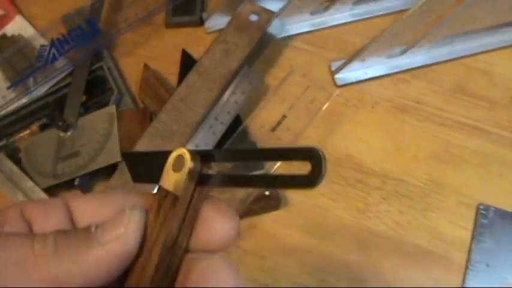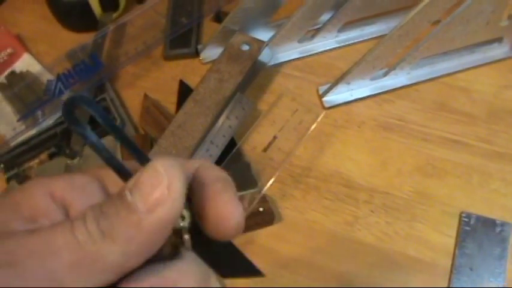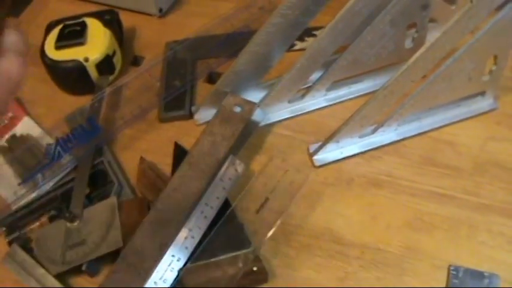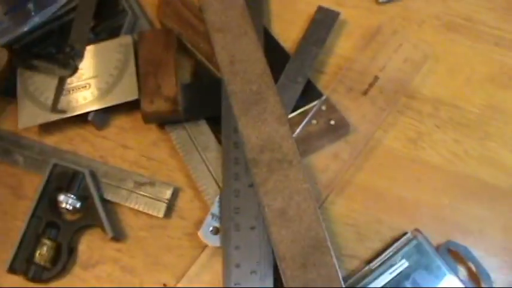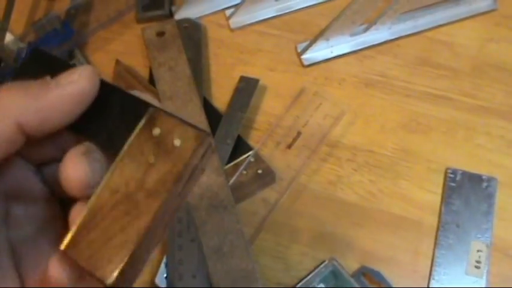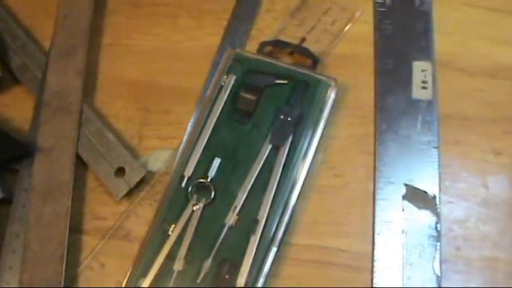And these guys are nice if you're working on something that has an angle, and to take the guesswork out, just find your angle, lock it in, and transfer your lines to the piece that you're working on. There's another one over here. And these are preset angle squares. Nice little rosewood hand. Another one there. And of course some marking tools. I have some scribes that I use quite a bit.